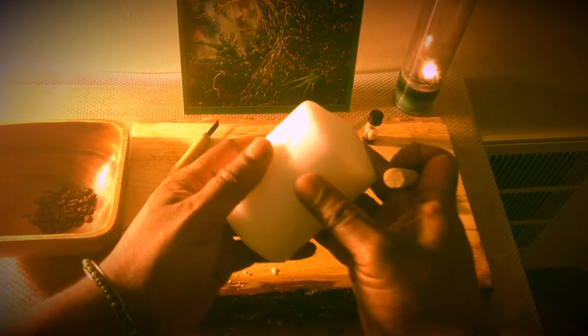And so we want that symbol to be embedded into the carving of this candle, because it's going to bring more of what that person represents.